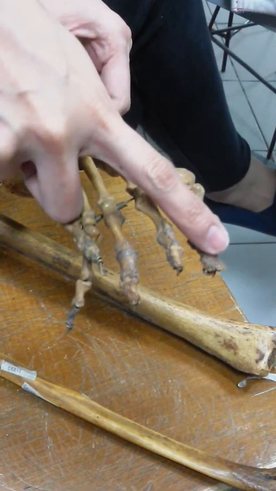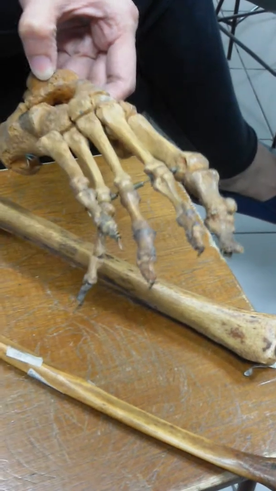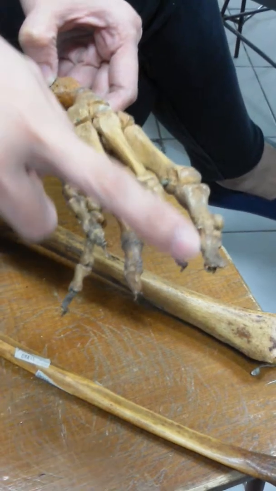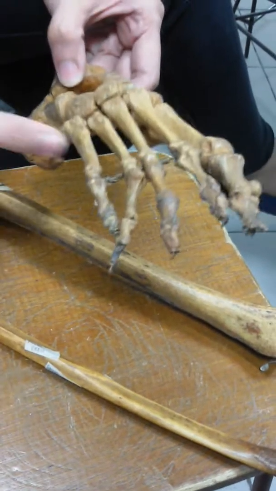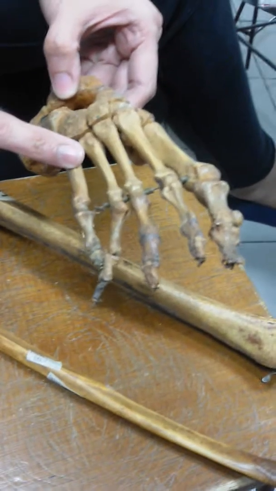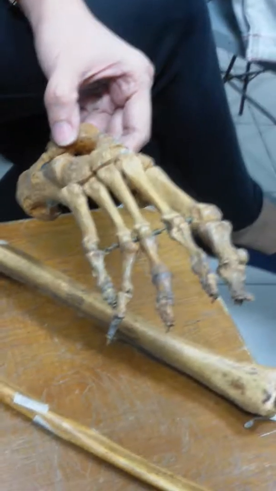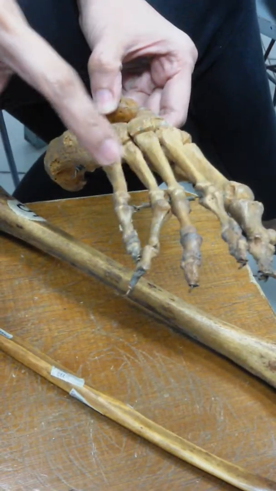Proximal, distal phalanx. The rest, tatlo ulit: proximal, middle, distal. Ganun din ang pag-count ng metatarsal. Remember your metacarpal? Saan kayo nag-base? Sa thumb. Dito rin sa big toe. So, first metatarsal, first, second, third, fourth, fifth.